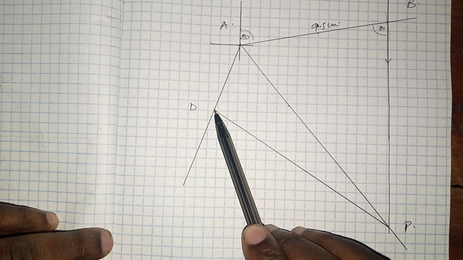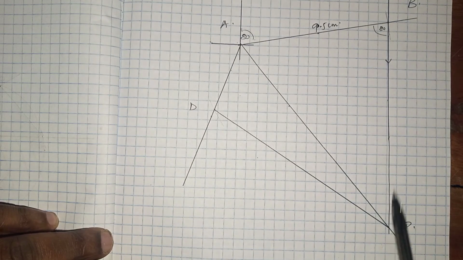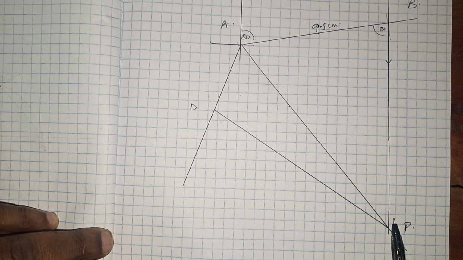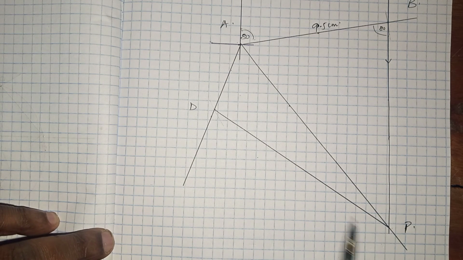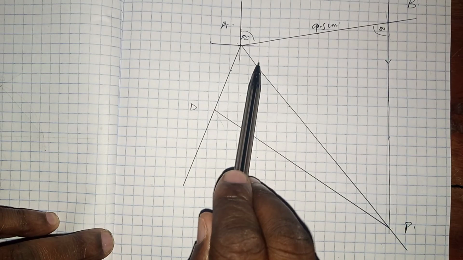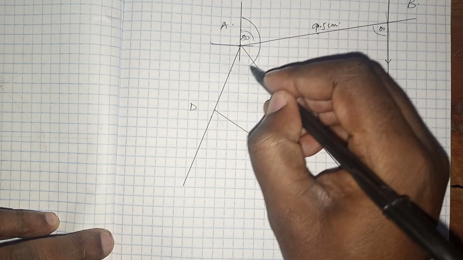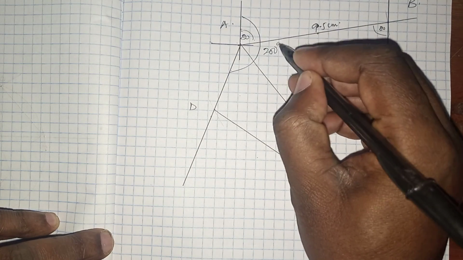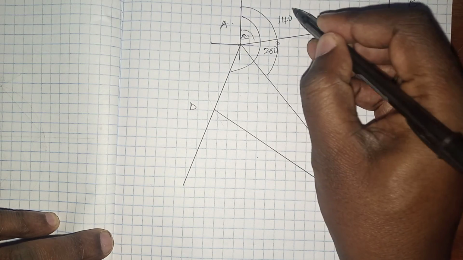A ship leaves B and moves directly southwards. This is a ship moving from B directly southwards to an island P, which is on a bearing of 140 degrees from A. This island P is on a bearing of 140 from A. This is 200 degrees. This is 140 degrees from A.